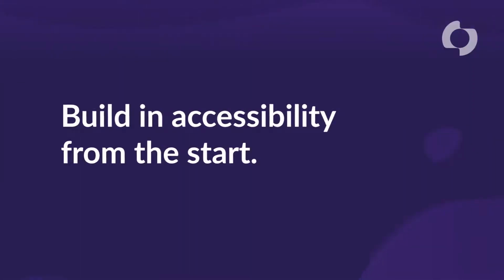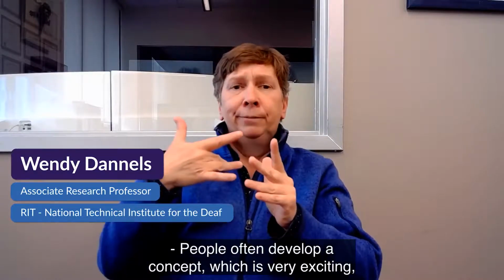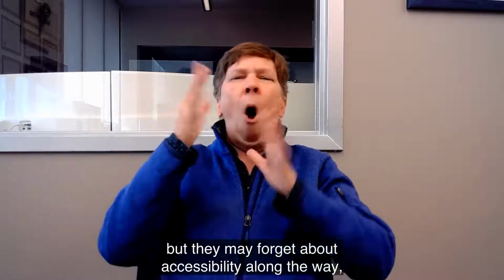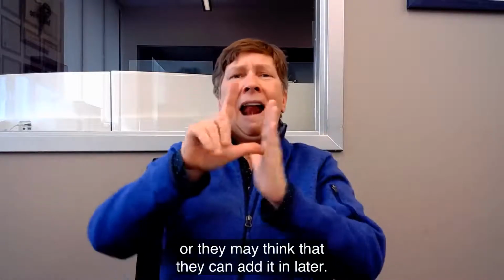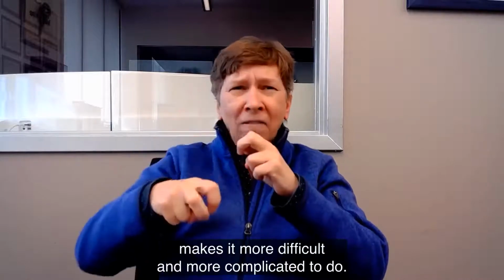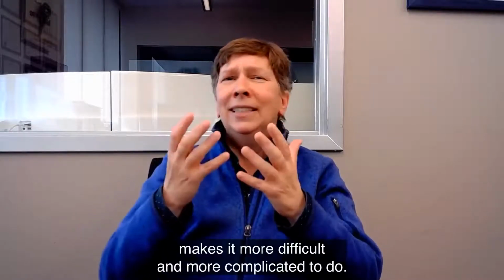Text. Build in accessibility from the start. Now, Wendy Daniels, RIT, National Technical Institute for the Deaf, Associate Research Professor. As Wendy signs, the voice of an unseen interpreter accompanies. People often develop a concept, which is very exciting, but they may forget about accessibility along the way, or they may think that they can add it in later. But in fact, adding in accessibility at the end makes it more difficult and more complicated to do.